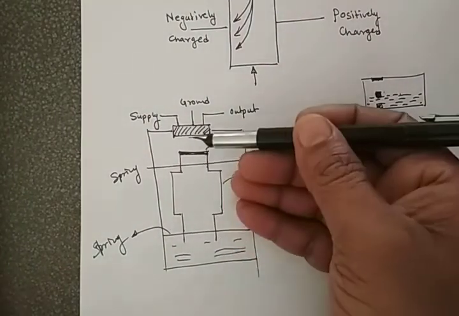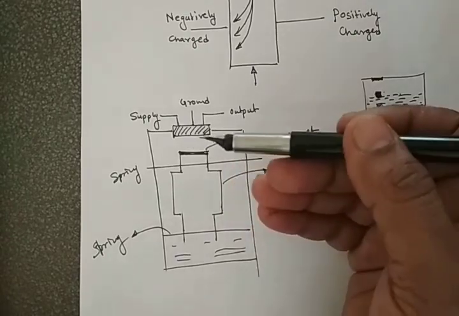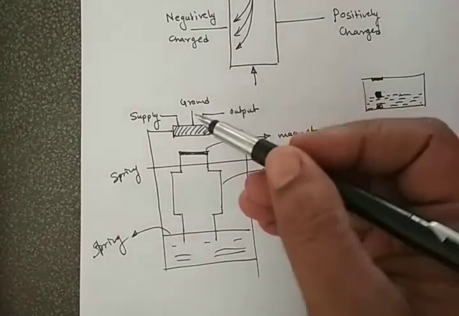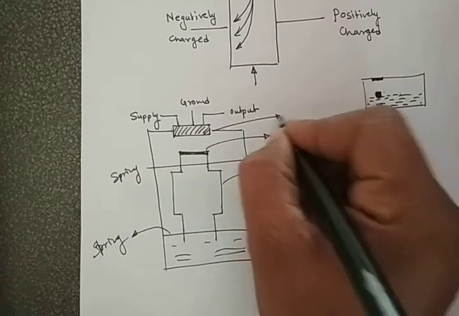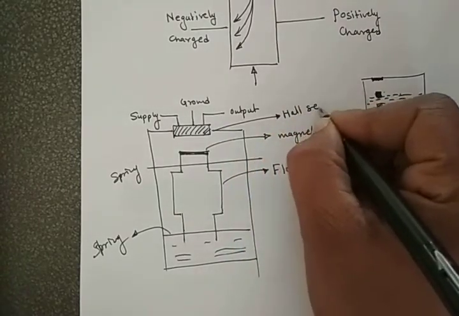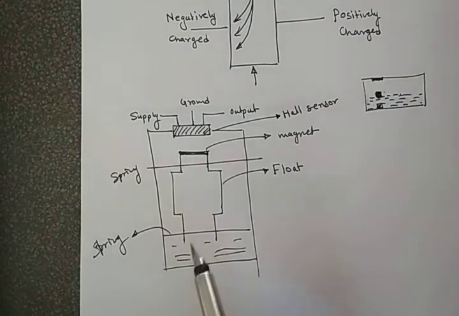When a magnet is near the conductor, or we can say the Hall sensor, the potential difference is more, and when the magnet is away from the Hall sensor, the potential difference is very less. And from this we can understand the water level, or any fluid level like petrol, diesel, all these things.